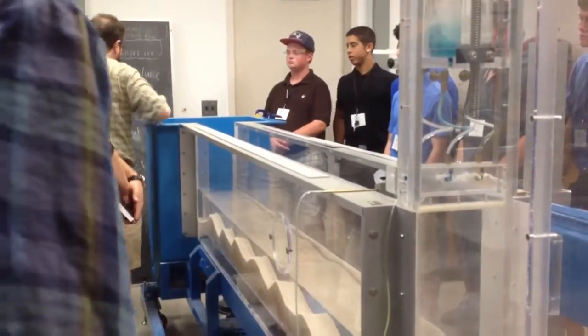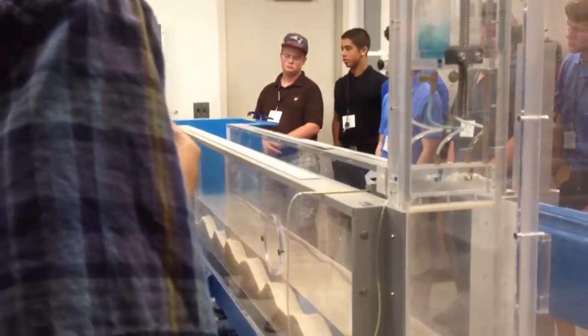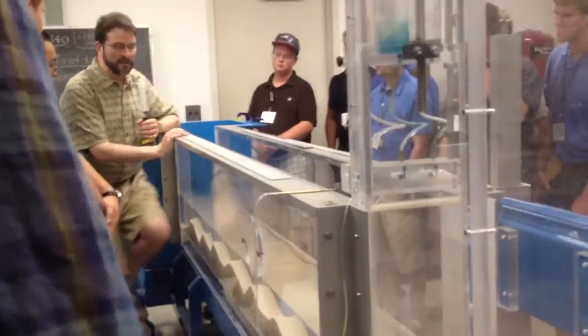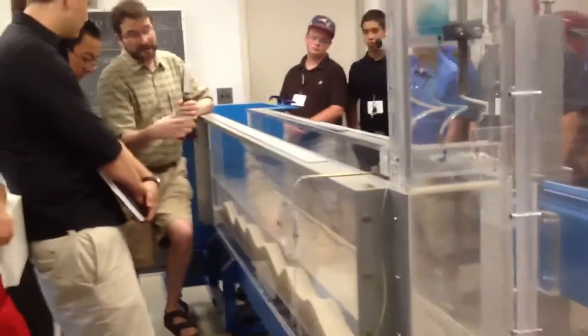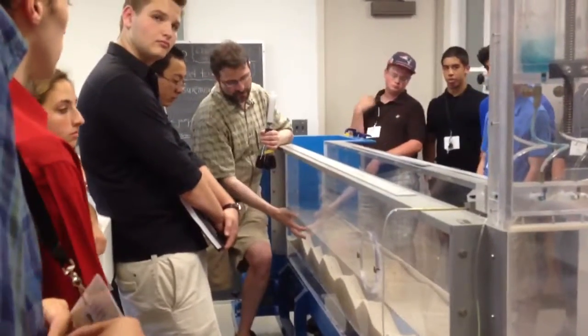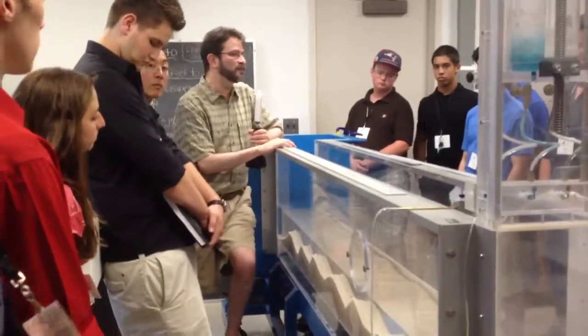You don't want to stand here, you can't see. So I just have some dye, right? So this is just red food coloring, and we can inject it, and then you can see how complex the flow pattern is. So first of all, the river flow generally is turbulent.